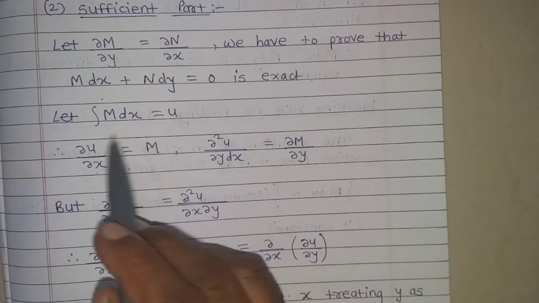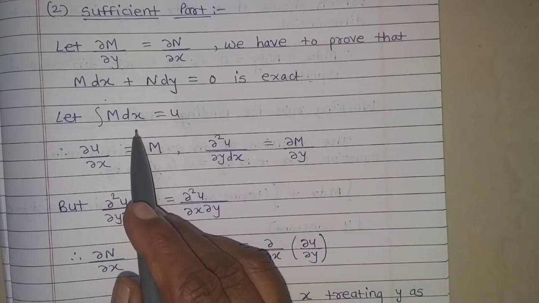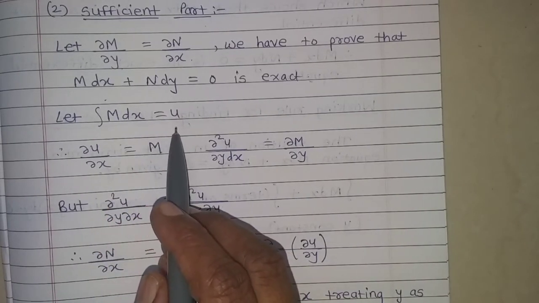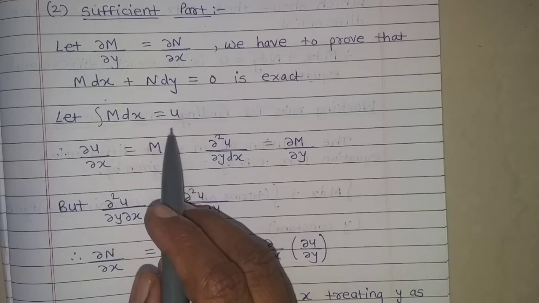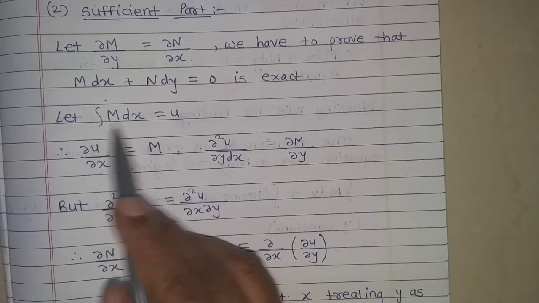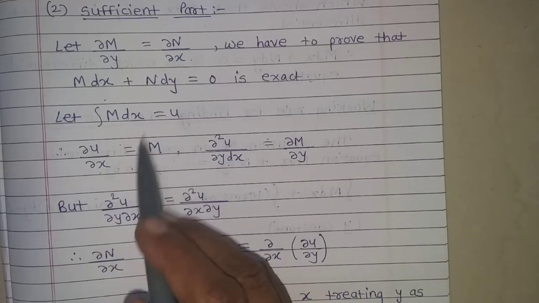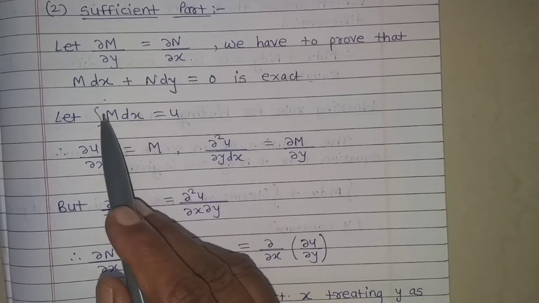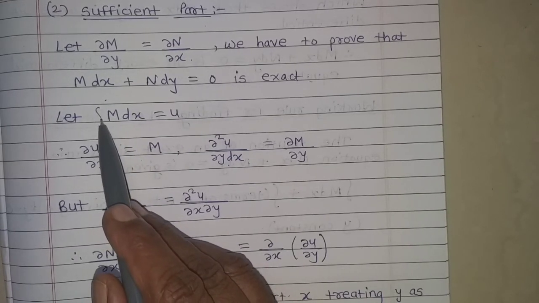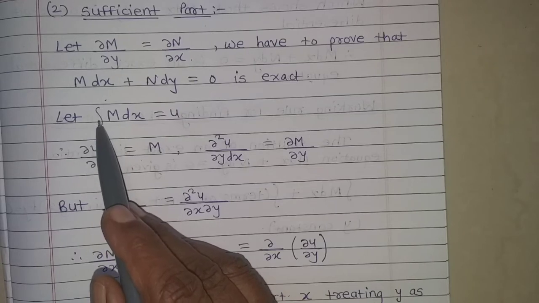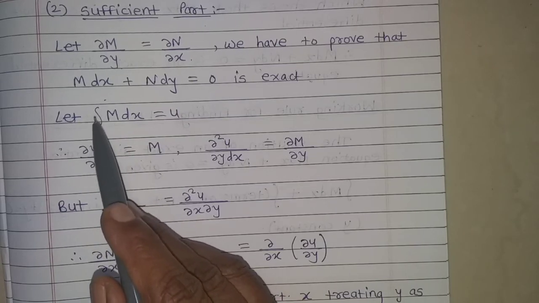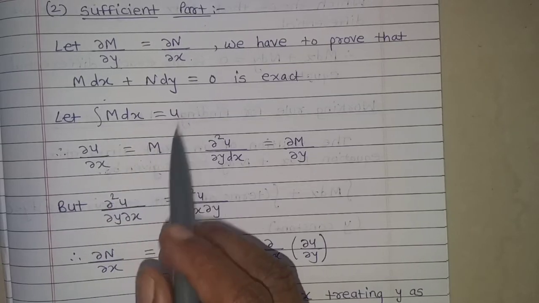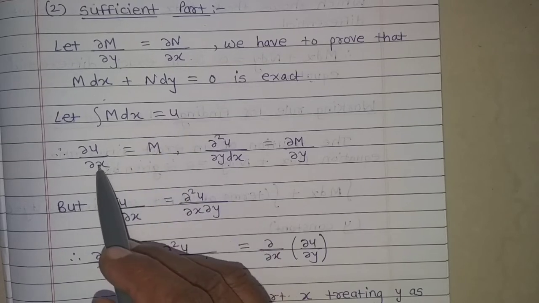Here we assume that ∫M dx = u. Taking the derivative of both sides, we get ∂u/∂x equal to M, since differentiation and integration are inverse processes and cancel each other, so M = ∂u/∂x.